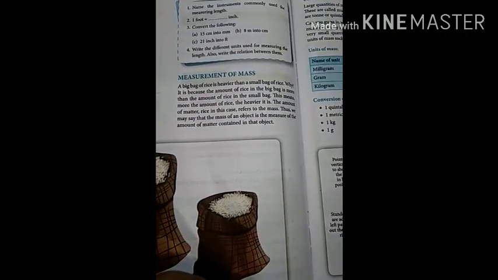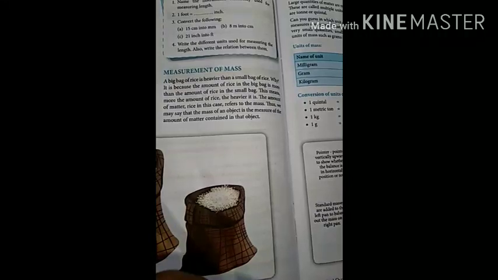Let us now consider two bags of rice. One is a big bag of rice, another one is a smaller bag of rice. The bigger bag of rice is heavier than the smaller bag of rice because the amount of rice in the bigger bag is more than in the smaller bag.